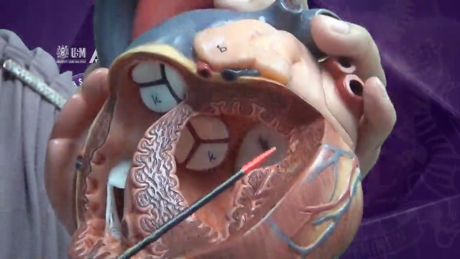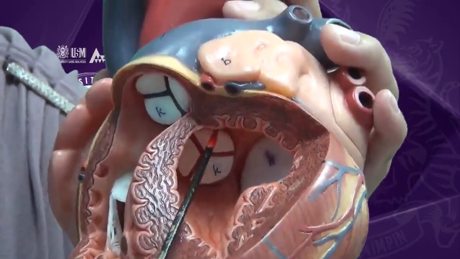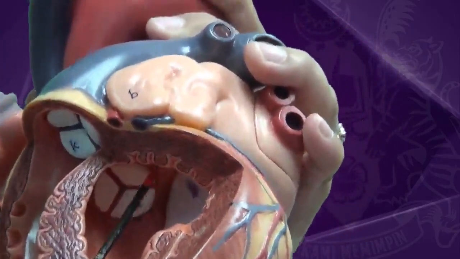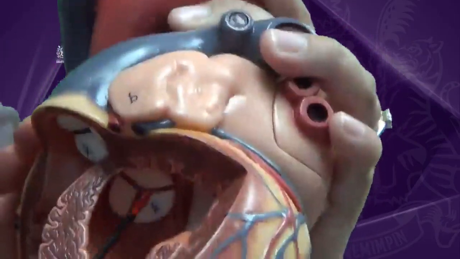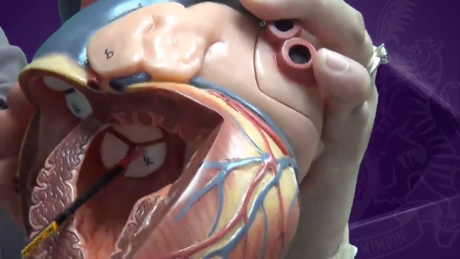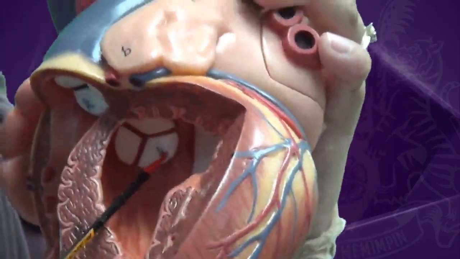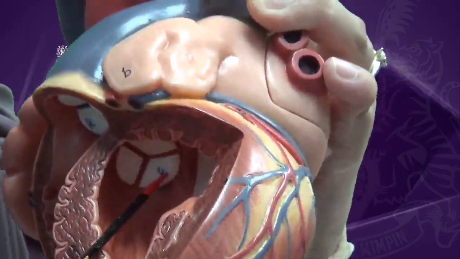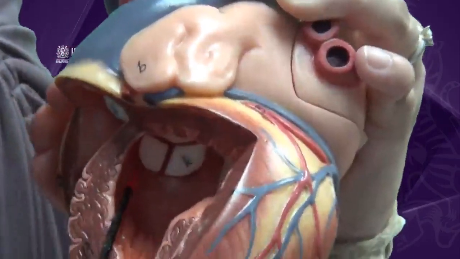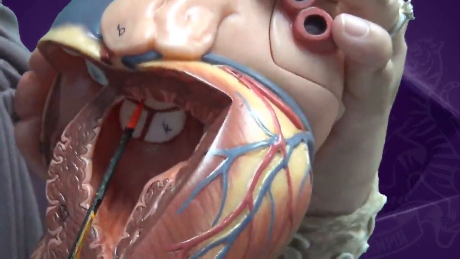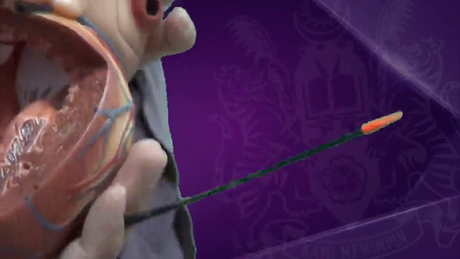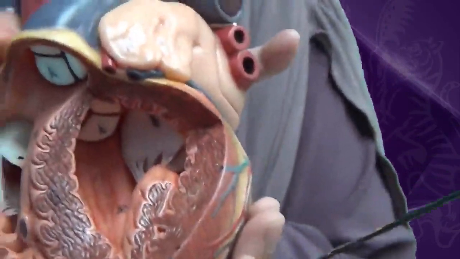And the left ventricle is connected to the aorta via this valve here. This is the aortic valve. It's also a semilunar valve, and it has 3 cusps. So this is the posterior cusp. This is the right cusp, and this is the left cusp. So I think that's all for the gross anatomy of the heart.